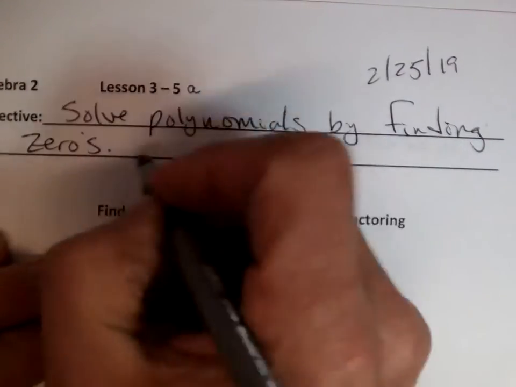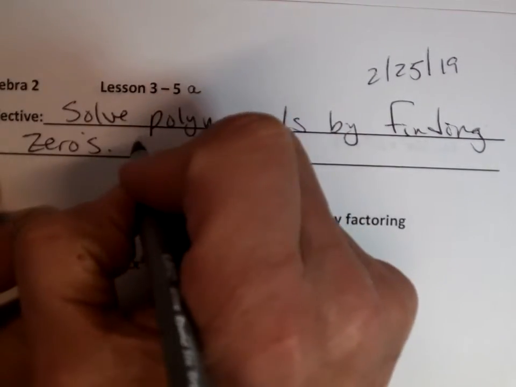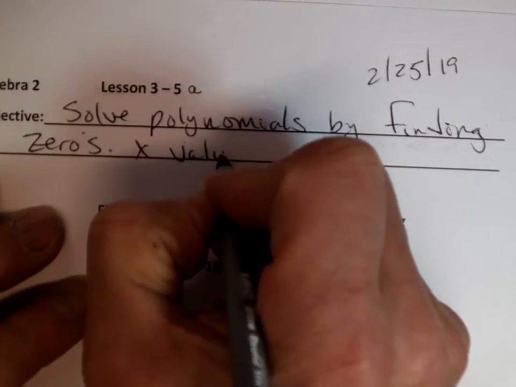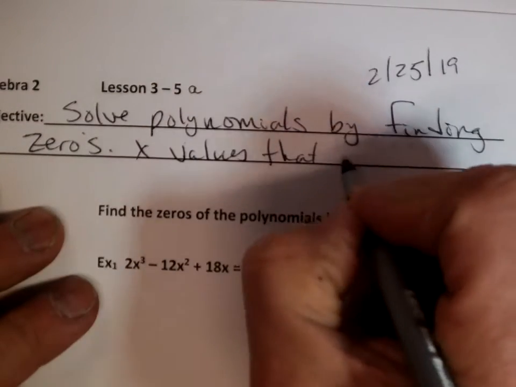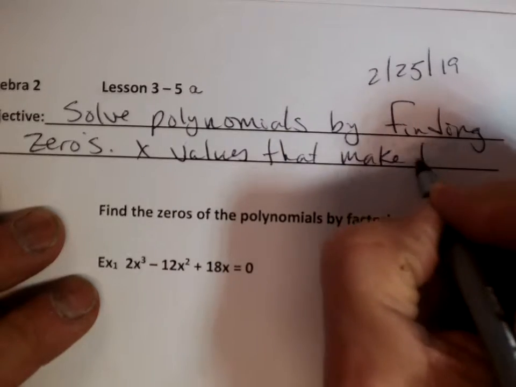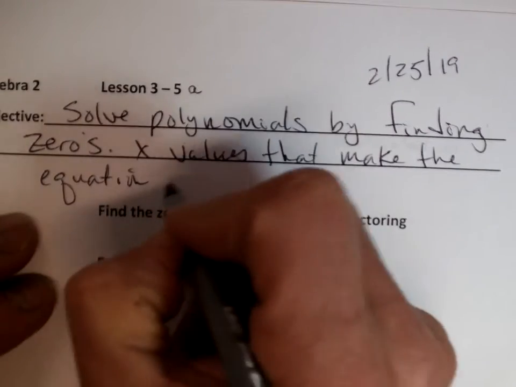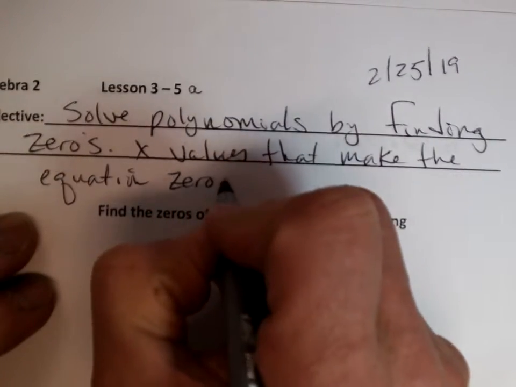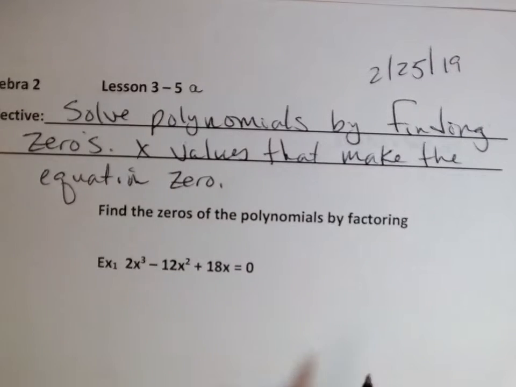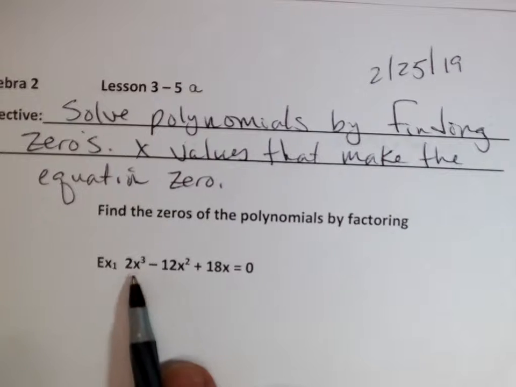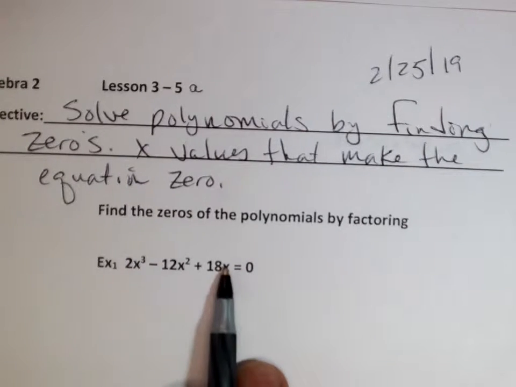So zeros in this case are two things. One, they are x values that make the equation 0, okay? So if I plugged in a certain x value, I don't know what it might be, let's just pretend it's 2, we'll figure it out. If you plug it in, it would make the whole thing 0. That's what it does. You find x values that make it 0.